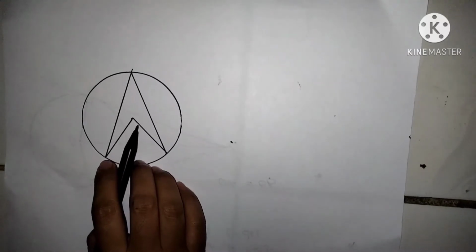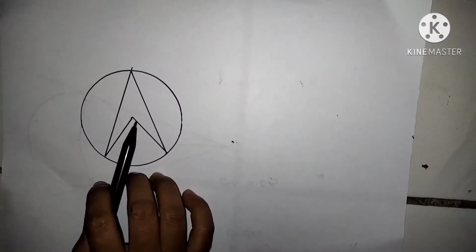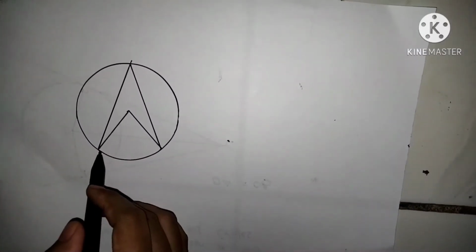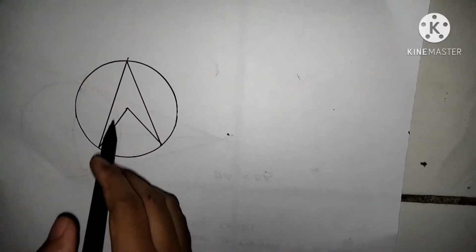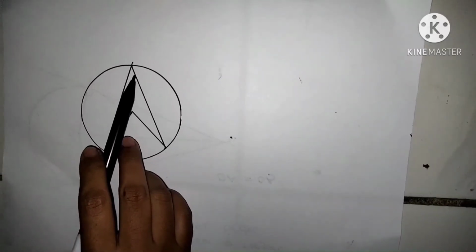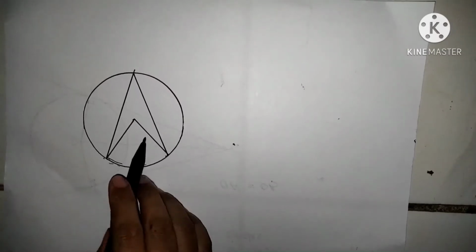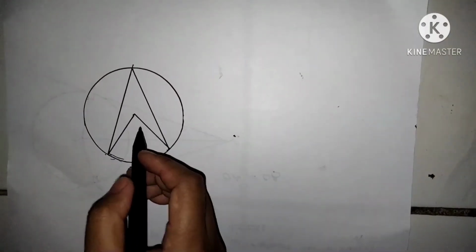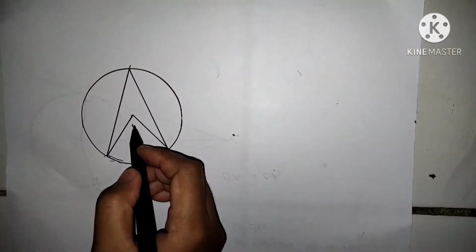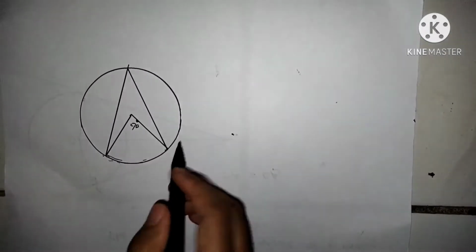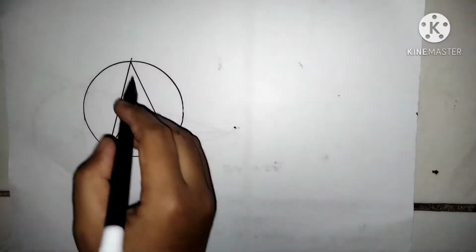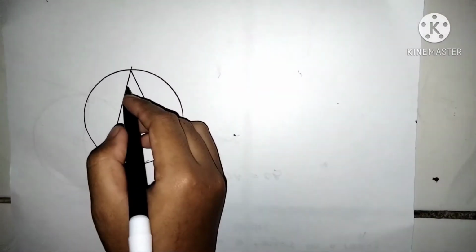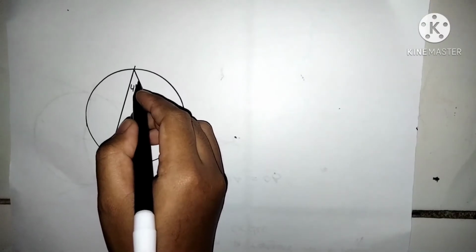The angle subtended at the center of the circle by an arc is twice the size of the angle on the circumference subtended by the same arc. Example, we have 90 degrees, so the angle on the circumference is 45 degrees.